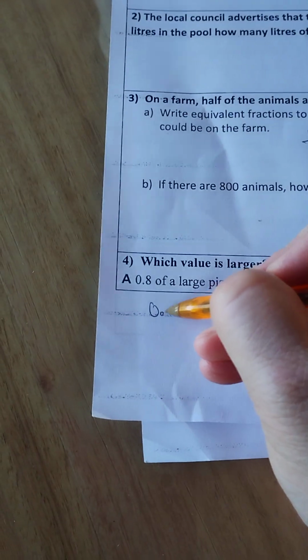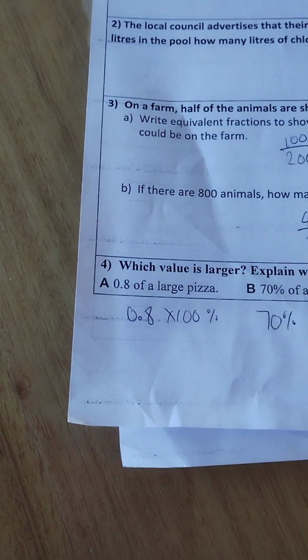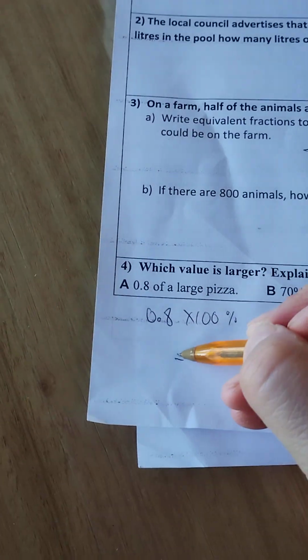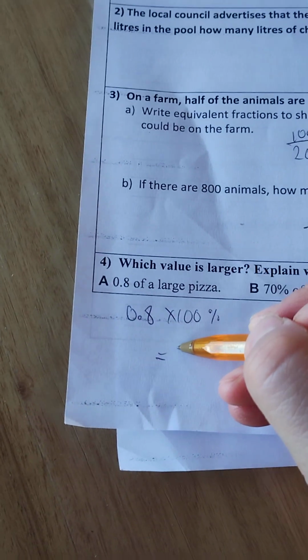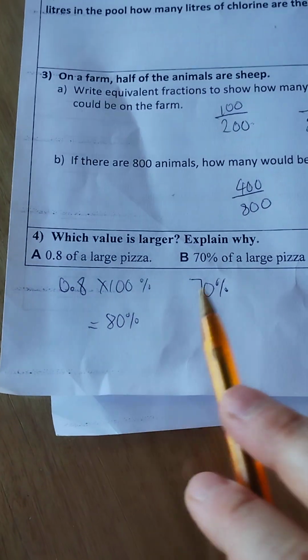To turn 0.8 into a percentage, all I've got to do is times by 100 and add the percentage symbol. So that times 100 will leave me with 80% for that one. So now I've got 80%, 70%.